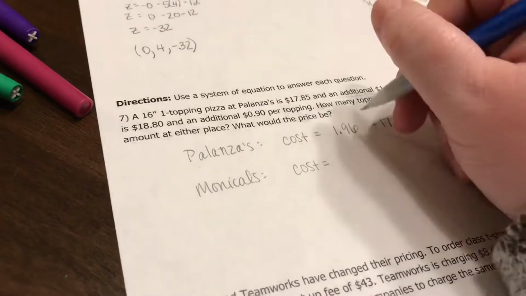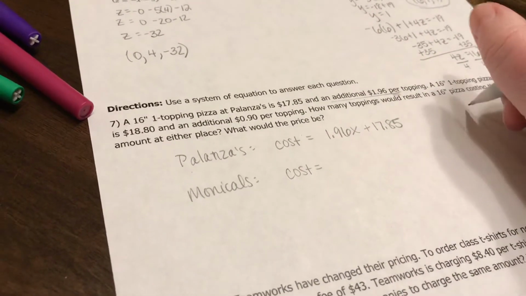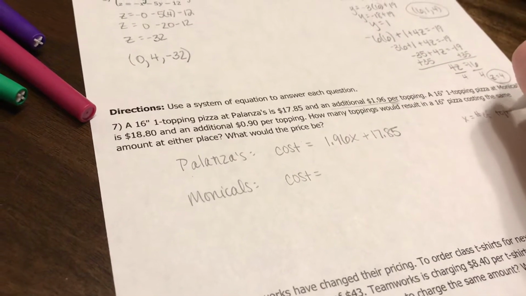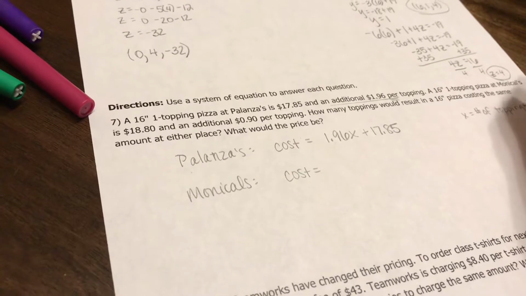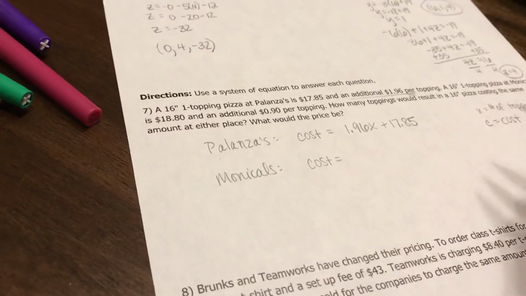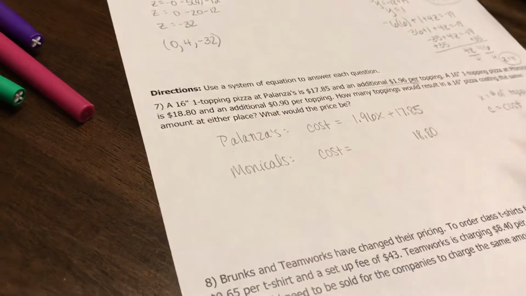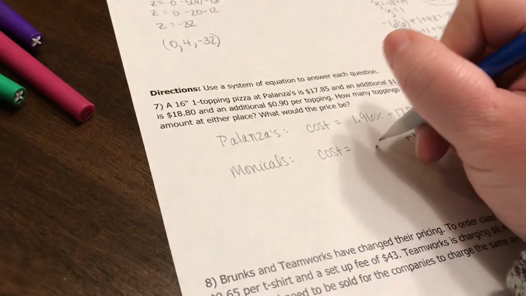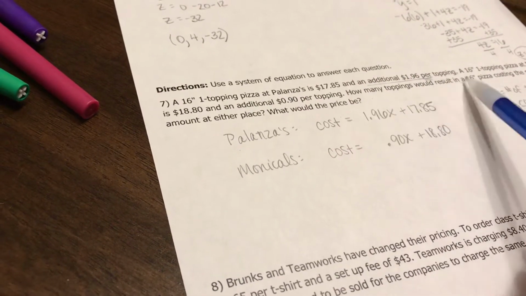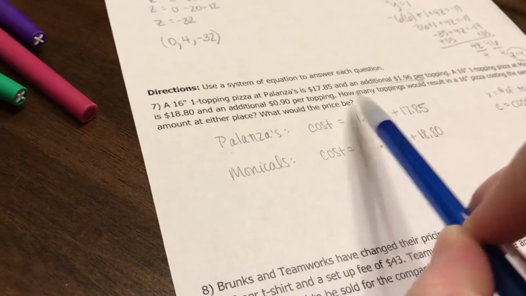I don't like using t as a variable because it looks like a plus sign, so I'm just going to go ahead and use x, right? So x is my number of toppings, and I'm going to let c equal my cost. For Monocle's, you pay $18.80 for a pizza, and then you pay 90 cents per topping. And the question is, how many toppings would result in a 16-inch pizza costing the same amount at either place? What would the price be?